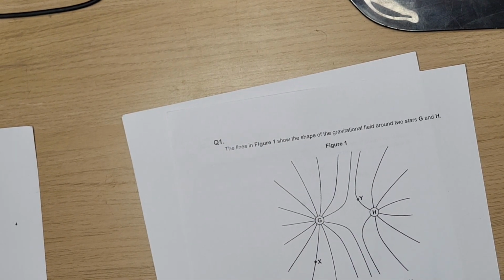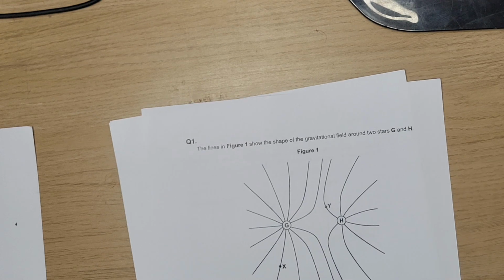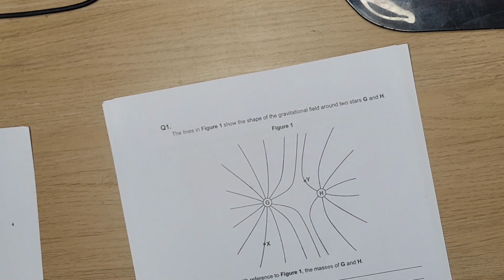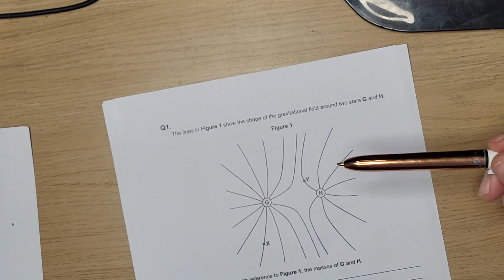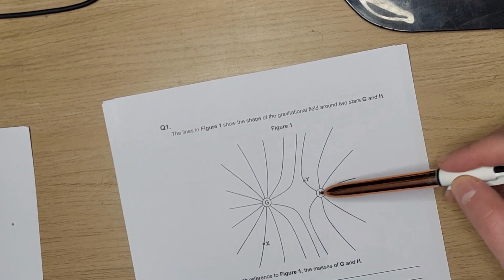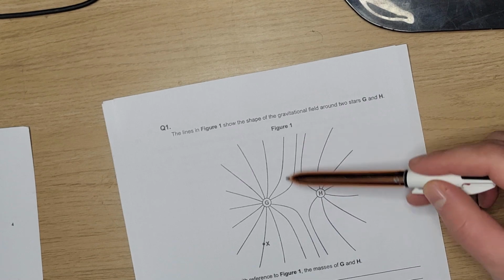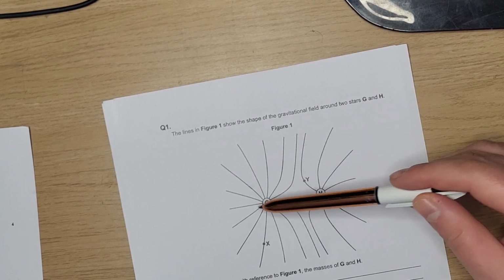Okay, so working through question 1 on this set of questions I gave you. This one's obviously about gravitational fields. You can see the lines in figure 1 show the shape of the gravitational field around two stars, G and H. Essentially, we're going to be looking at these and thinking about how strong the gravitational fields must be by this demonstration of the field lines.